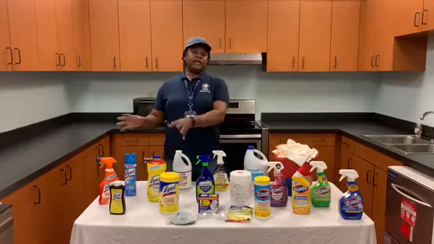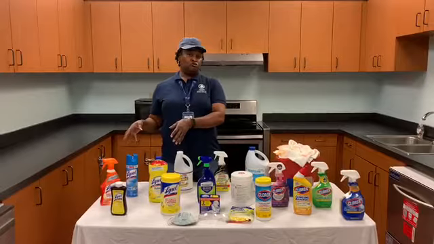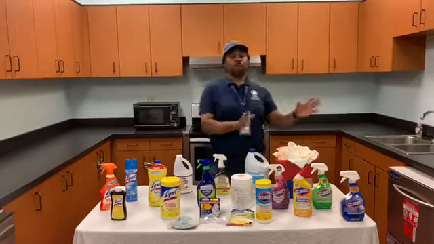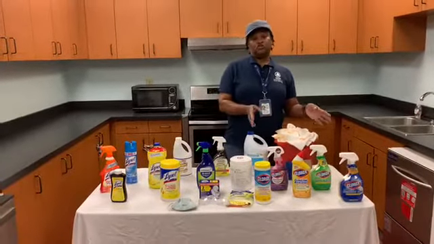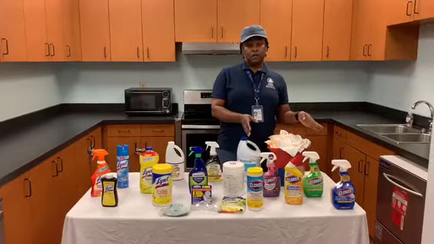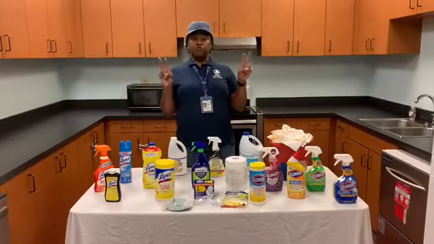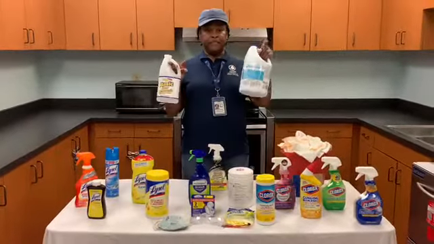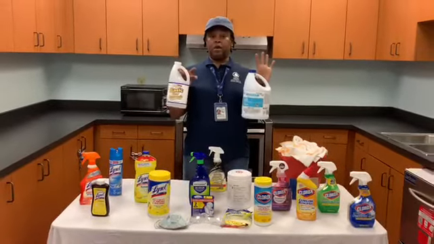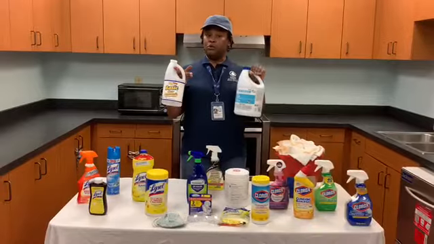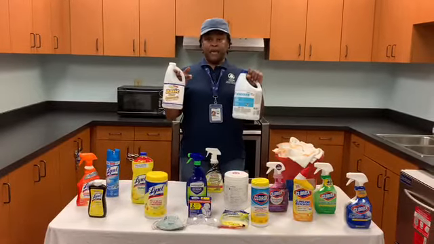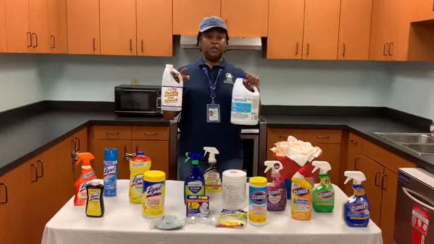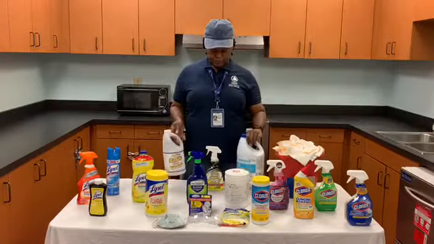If you're going to use Lysol products, I suggest you use all Lysol products. If you're going to use Clorox products, I suggest you use all Clorox products. And there's two products that you never mix, and that would be ammonia and bleach. These two products mixed together will give off a chemical gas that will affect your respiratory system.